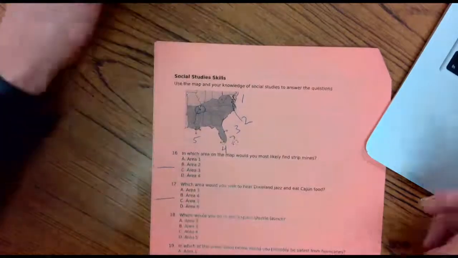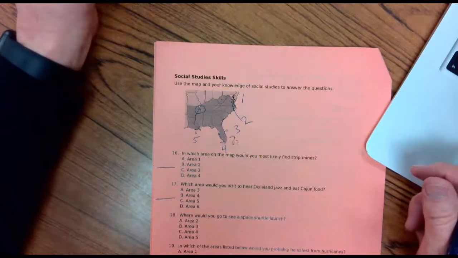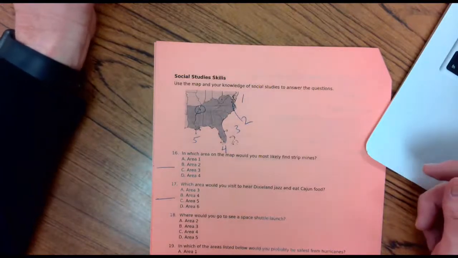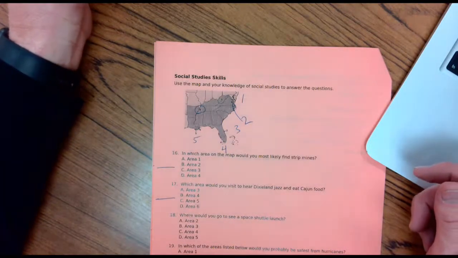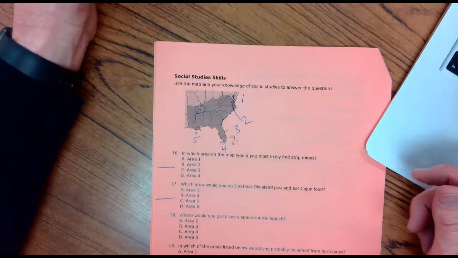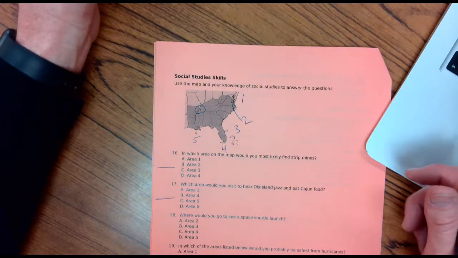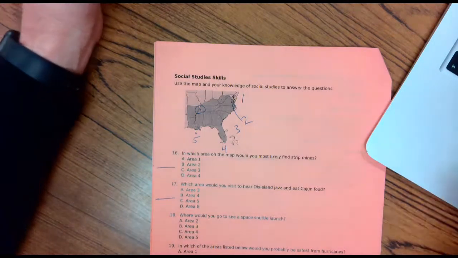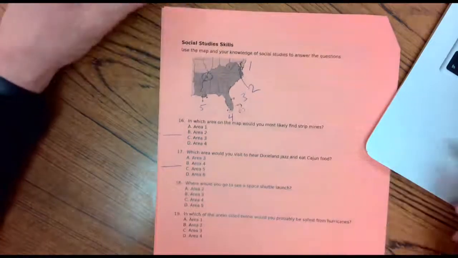Okay? 17. Which area would you visit to hear Dixieland jazz and eat Cajun food? The key word there is the jazz and the Cajun food. Ragin' Cajun. Where do we have lots of Cajun food, or where was it first?